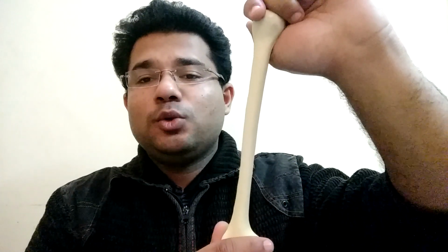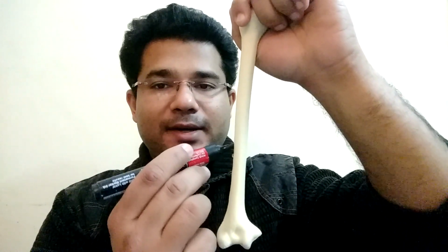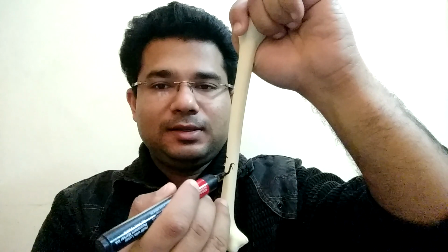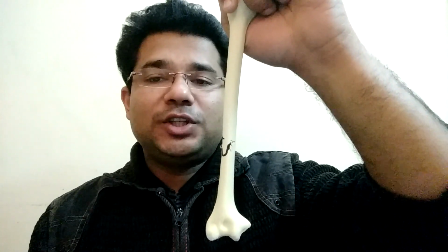This is all about the forearm, friends. Now we move on to the humerus. In humerus, we have to discuss just one eponym fracture, that is the Holstein-Lewis fracture. Holstein-Lewis fracture is nothing but just a spiral fracture. This is something like this. A spiral fracture of the distal third of the shaft of the humerus.